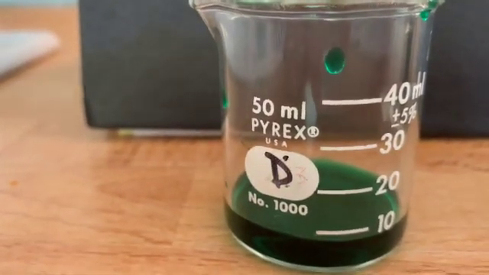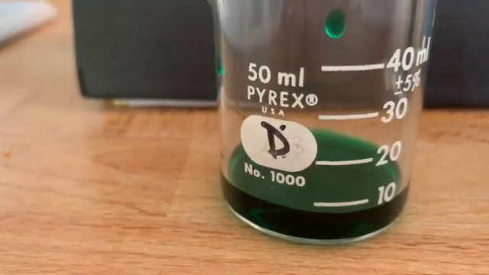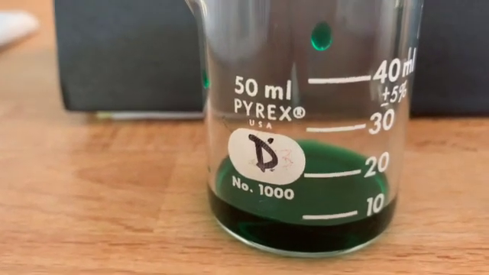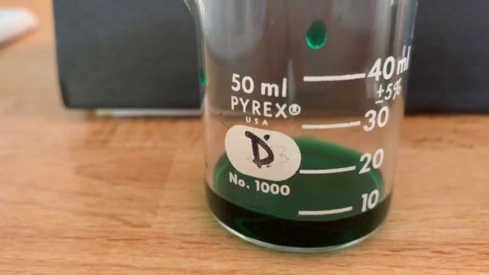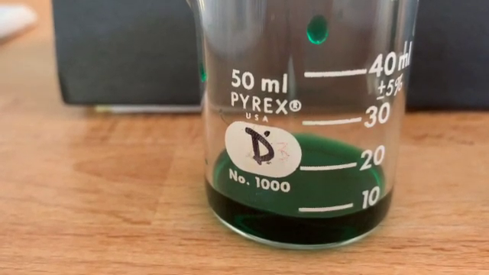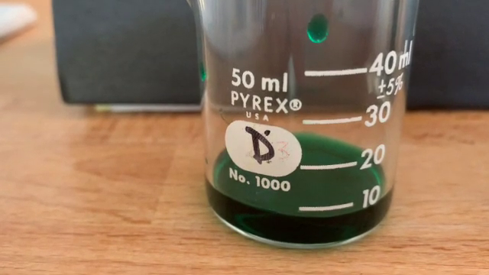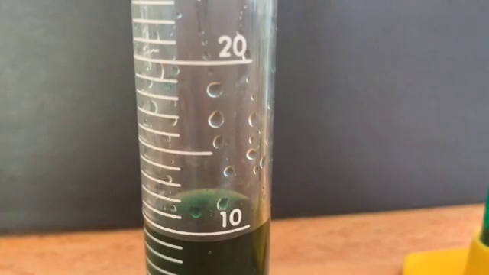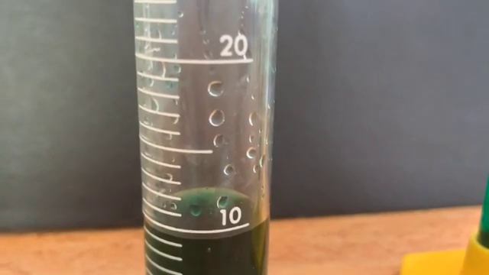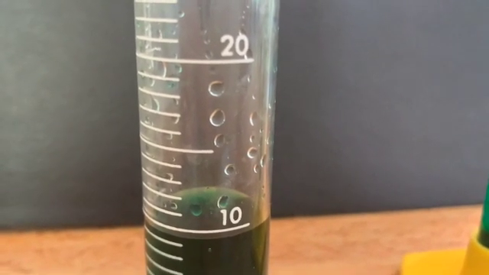Now let's consider the accuracy of these devices. We can only be precise as the device that we're using. This one goes in increments of tens. So that means we can only estimate to the ones place. This one here goes in increments of ones, so that means we can estimate to the 10th place.